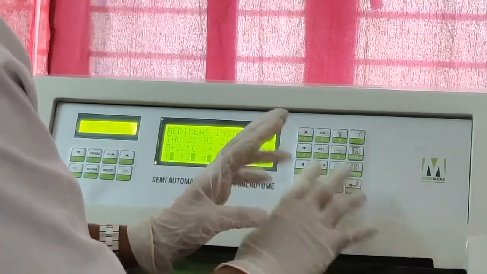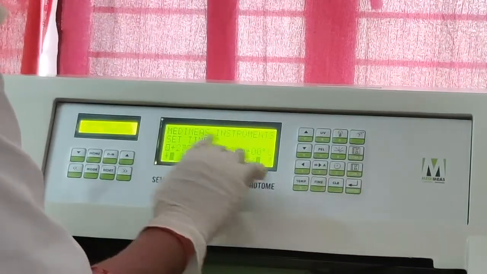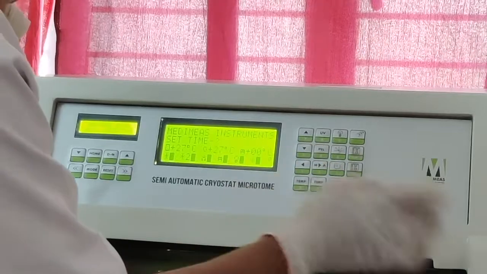Now I will set the time for the compressor 2. Then I will click time, and again it will ask to set the time for the compressor 2.